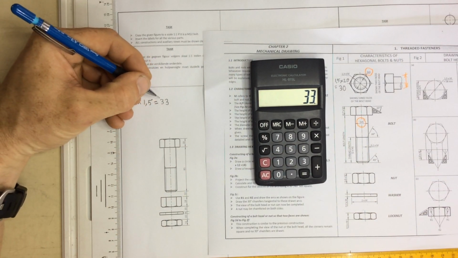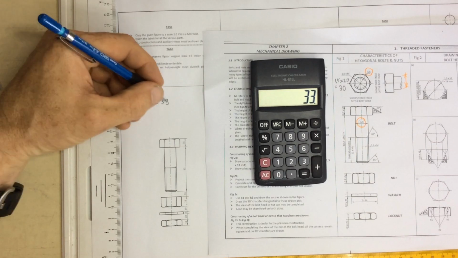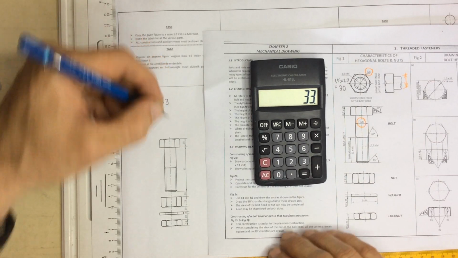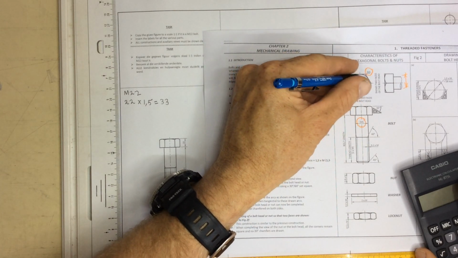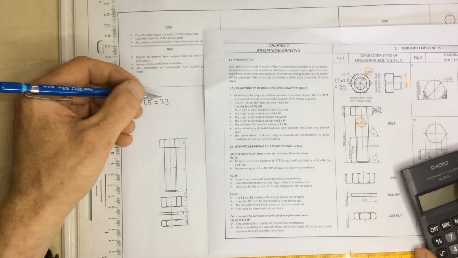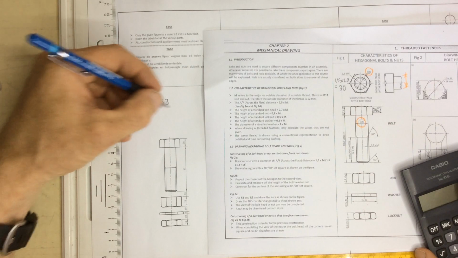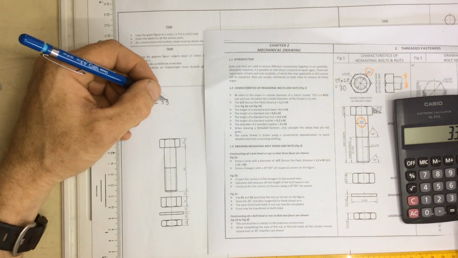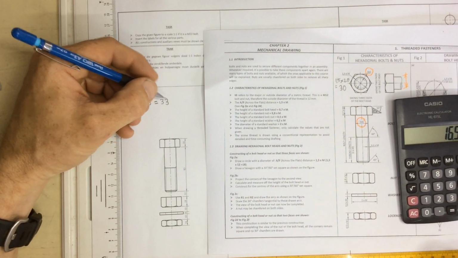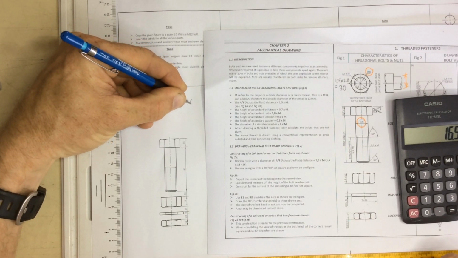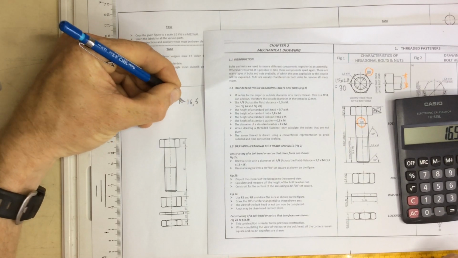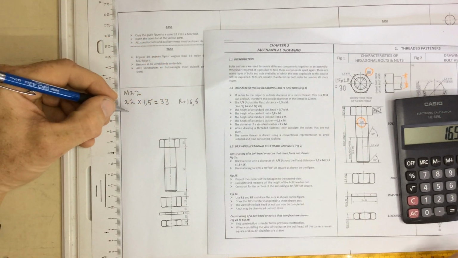Okay, that is a diameter. So I've got a diameter of 33 millimeters for that bigger circle over there that has the sides of the hexagon on. Right, just going to divide that in 2. Divide by 2 is equal to 16.5. So I've got a radius of 16.5, which I'm going to use for that.